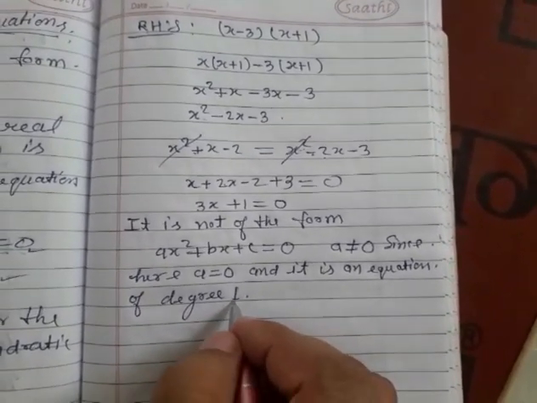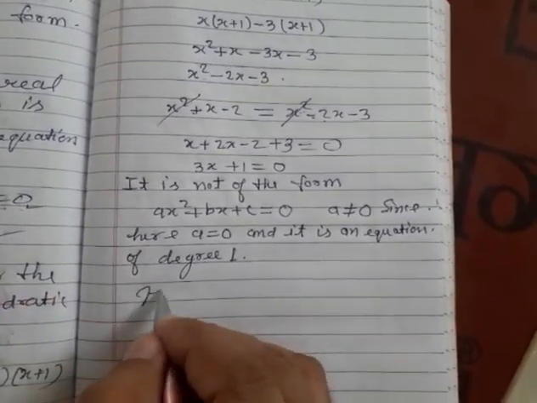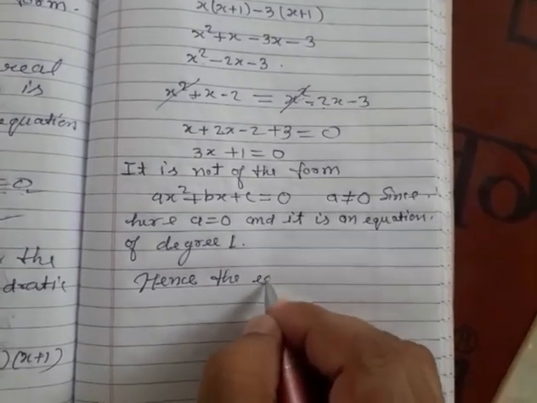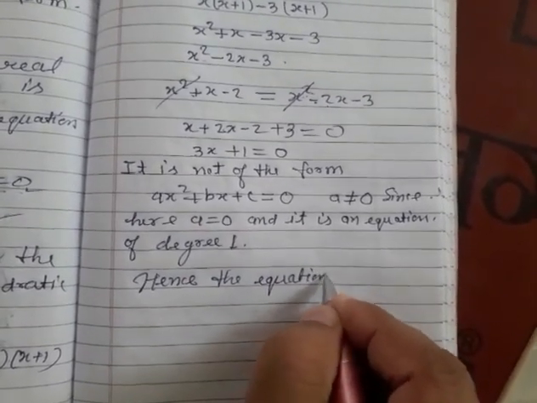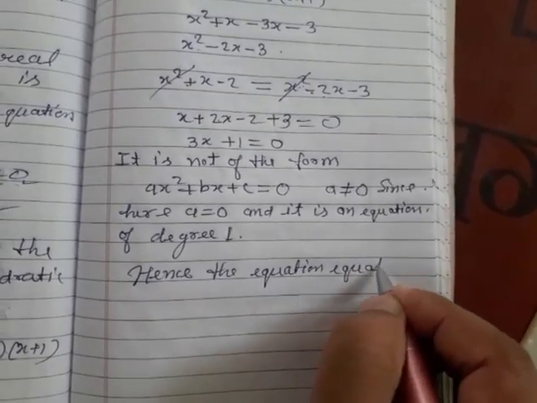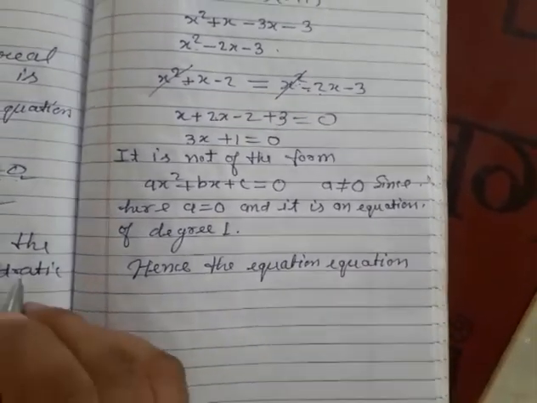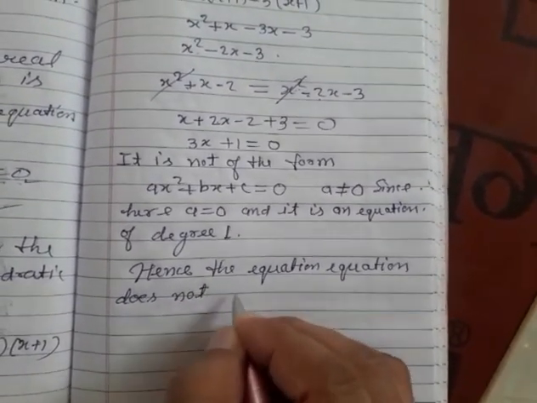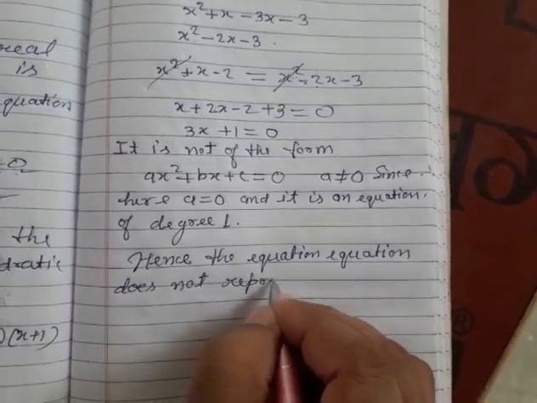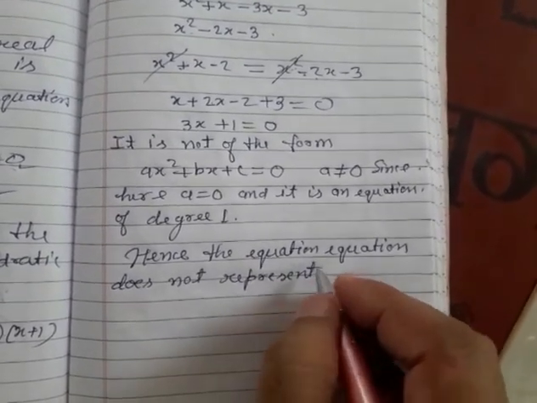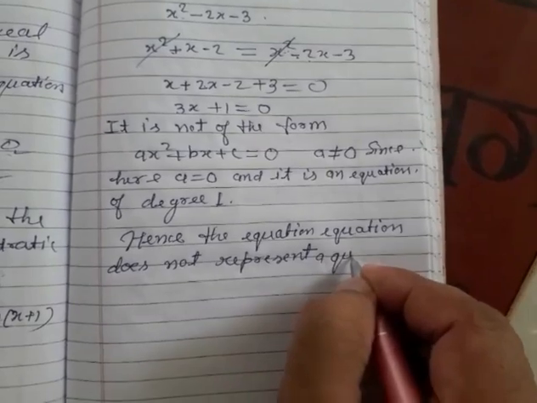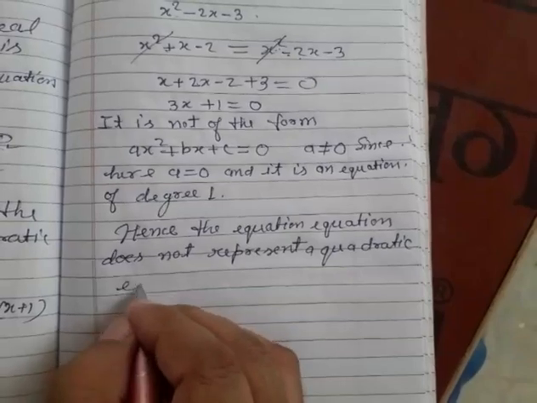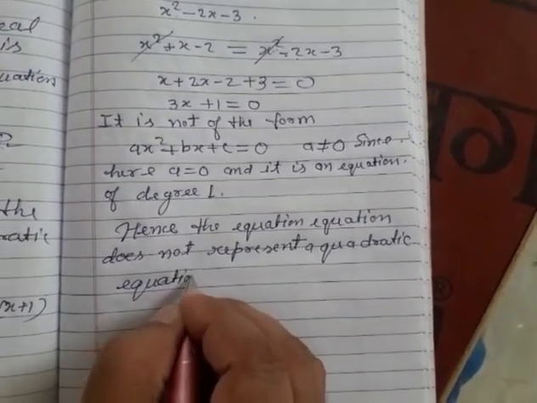Here the degree is 1. Hence the given equation does not represent a quadratic equation. This one is clear?